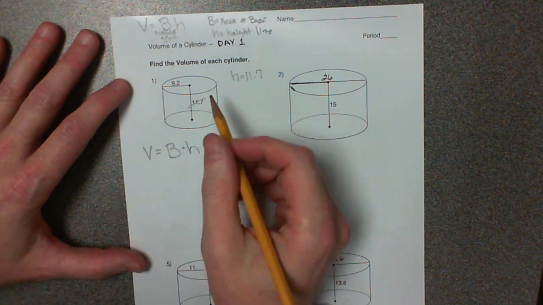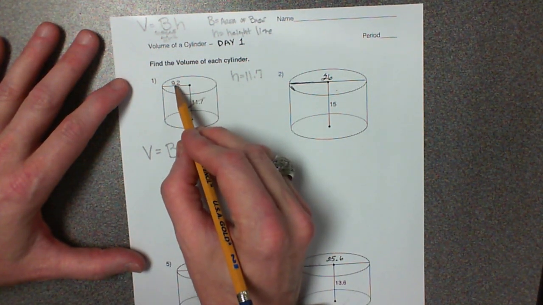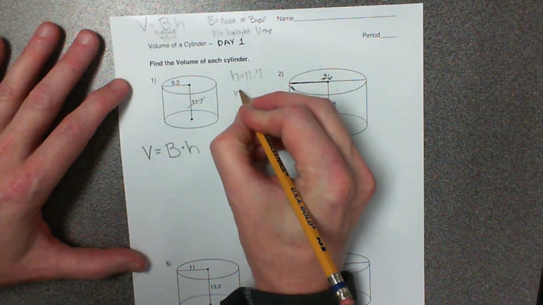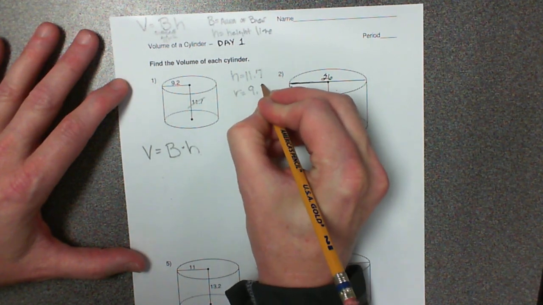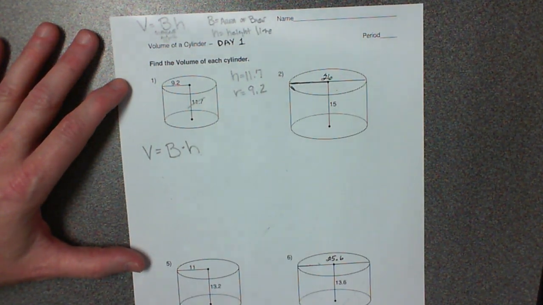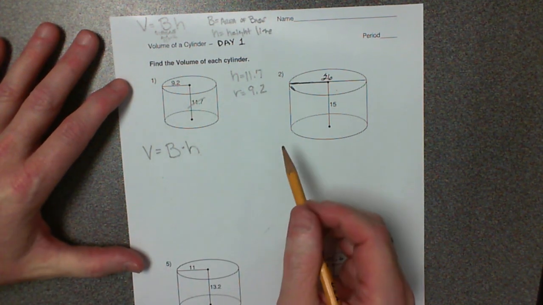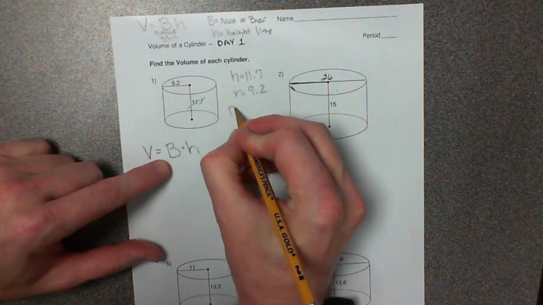The next thing you need to recognize and anticipate, since it's a circle, I know I'm going to need that radius. Anytime I'm dealing with a circle, I'm going to use the radius of that circle. In this case, that number is 9.2. And then the last thing, which is hopefully pretty obvious, is that you're going to need to calculate this capital B.